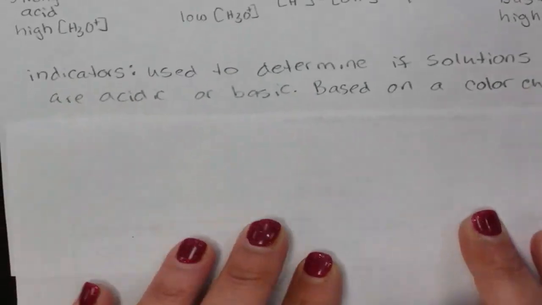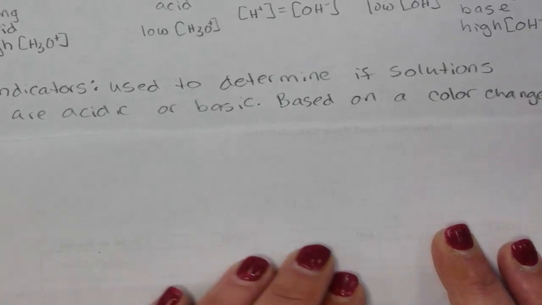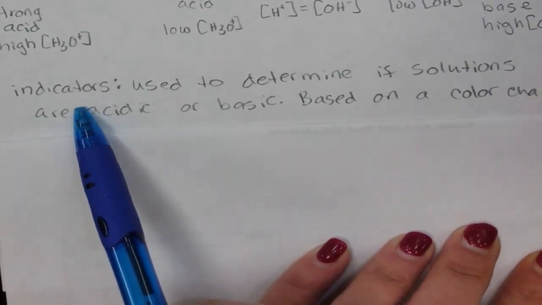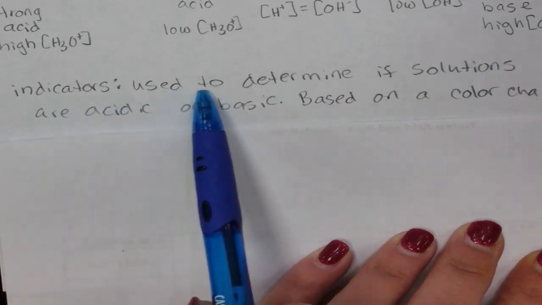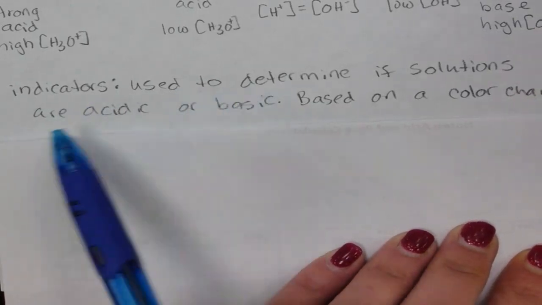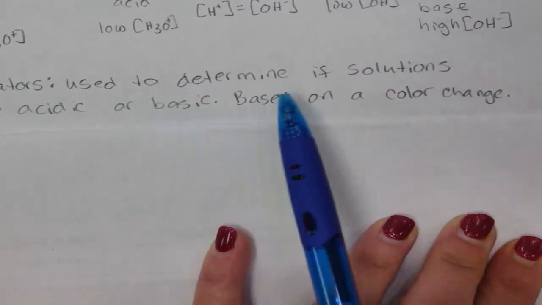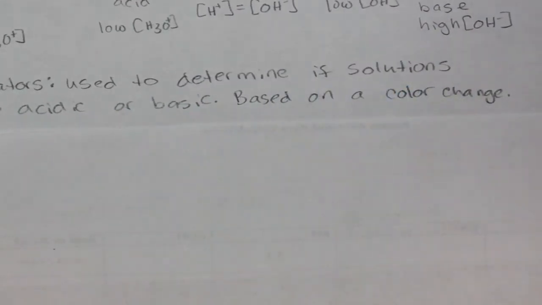Now, one additional thing, we're going to go ahead and throw this in, and we're going to use this in a lab. An indicator. What is an indicator? An indicator is used to determine if a solution is an acid or a base, and indicators work on color change. So indicators are a different color in an acid and a base.